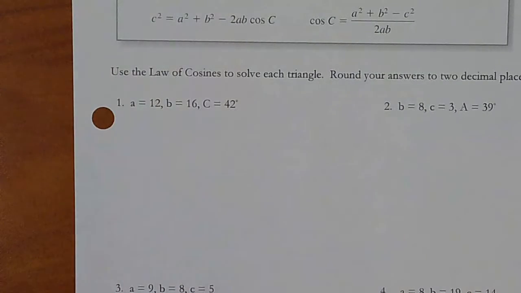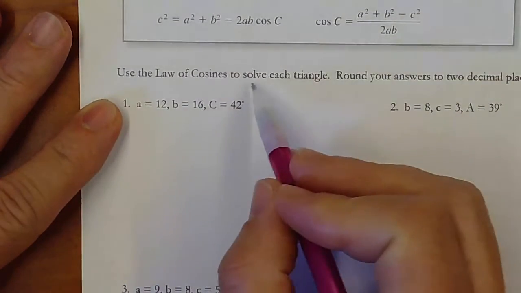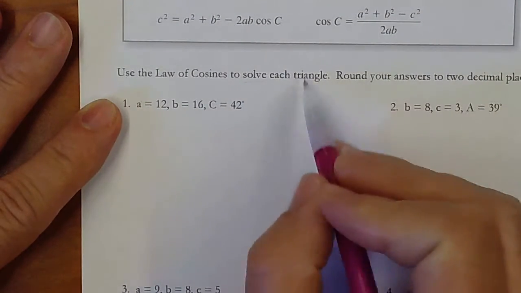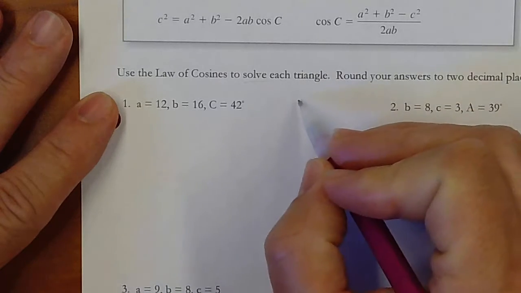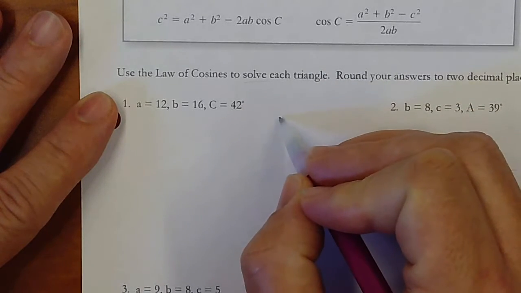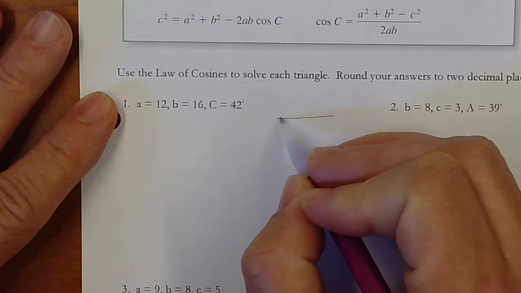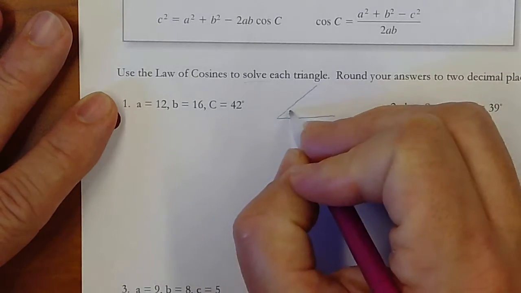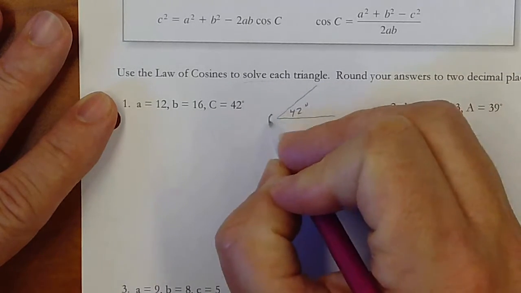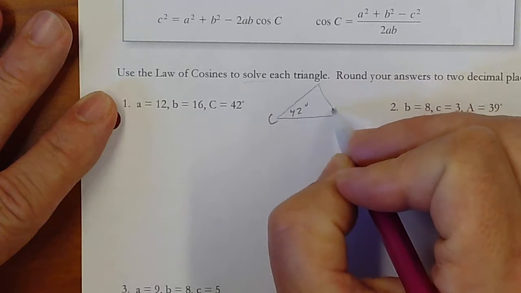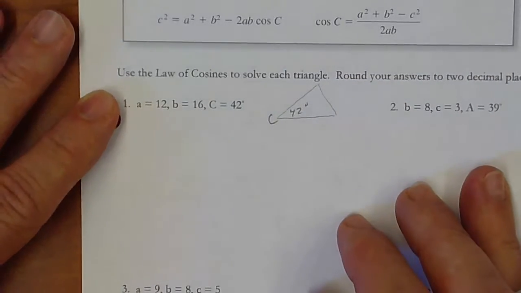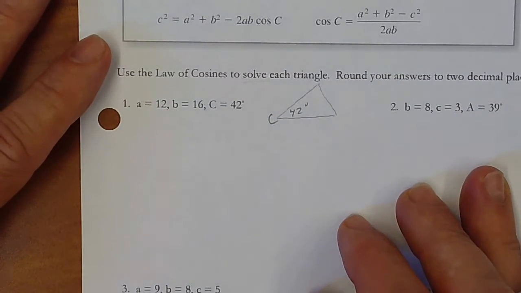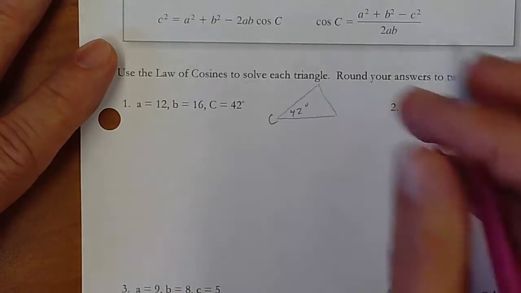All right, so let's look at example one. Use the law of cosines to solve the triangle. We've seen that set of directions a few times; it means find all the unknowns. Let's get a little visual aid of what we have. I have a 42-degree angle, so I'll start by drawing that to scale a little bit. So 42 degrees is here, angle C. Remember, once we place angle C, side C has to be across from it.